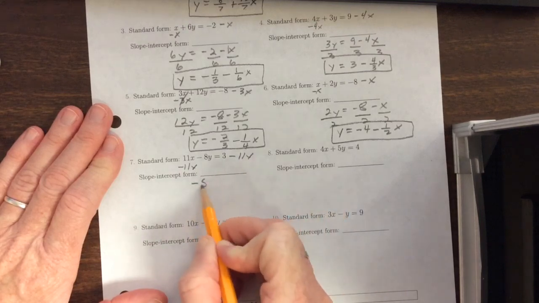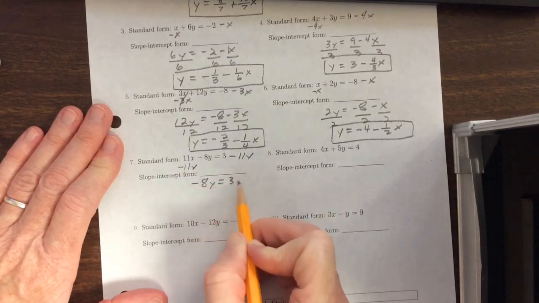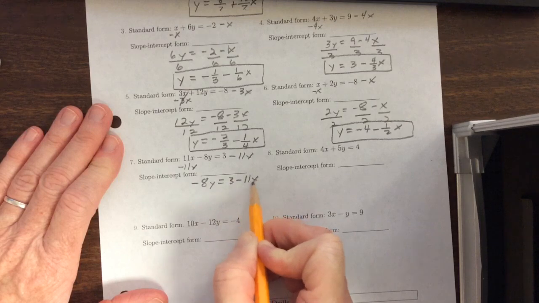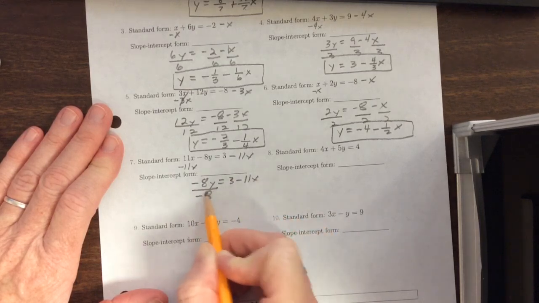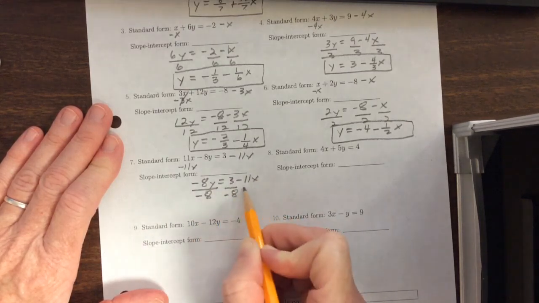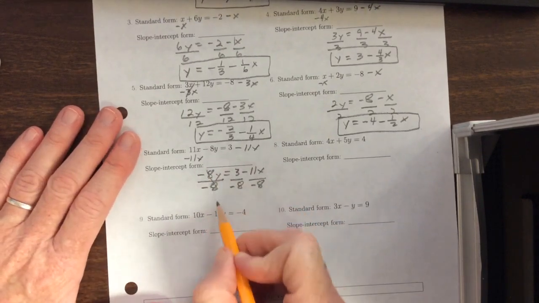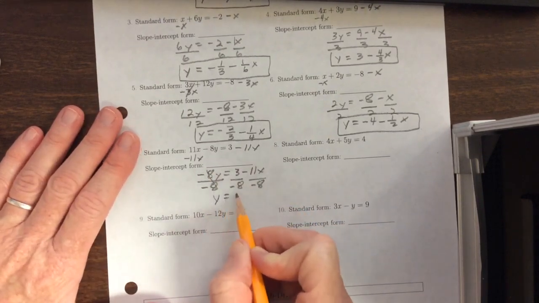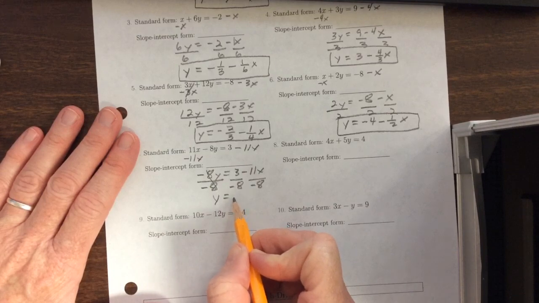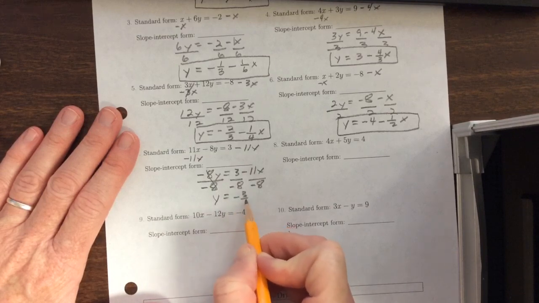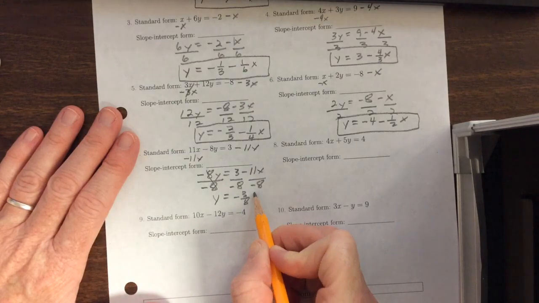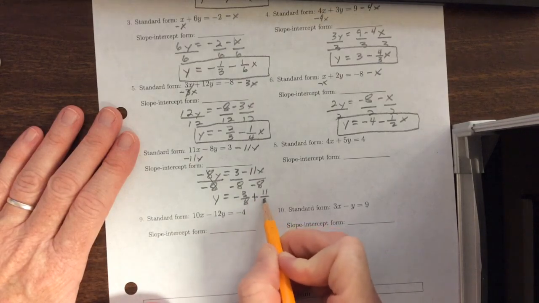We have negative 8y equals 3 minus 11x. Divide everything by negative 8. And even if you just stop here, just count it right because you're doing it right. And this will be negative 3 over 8, and this will be a positive 11 over 8x.